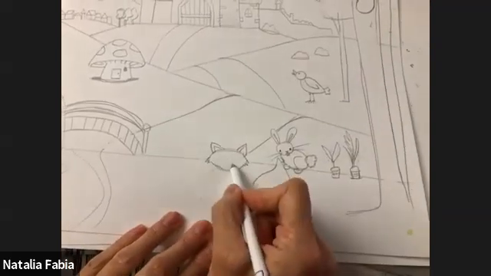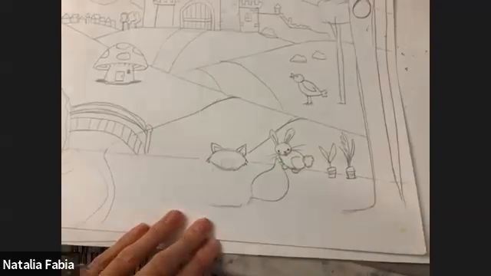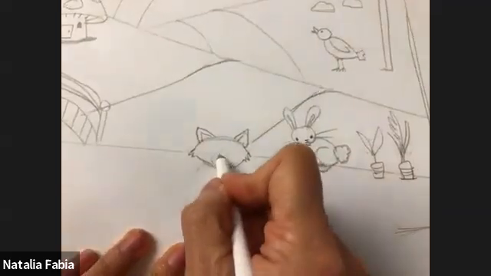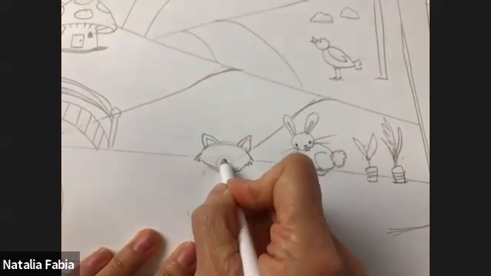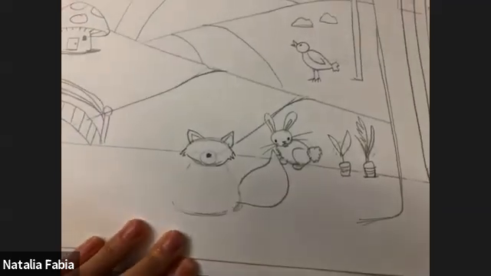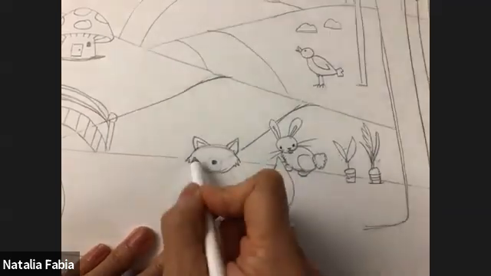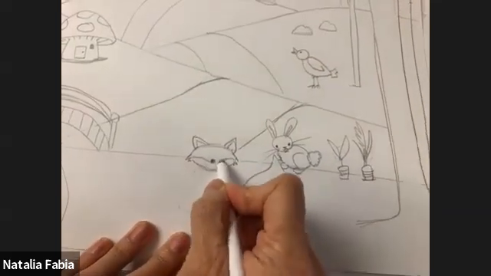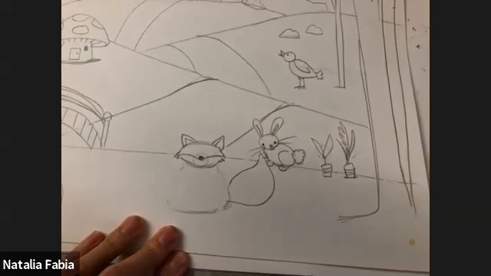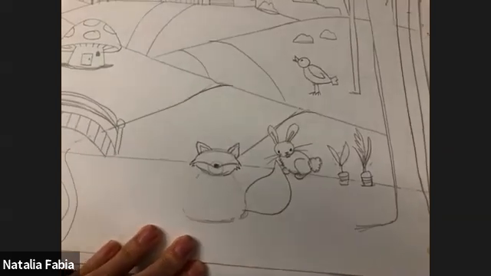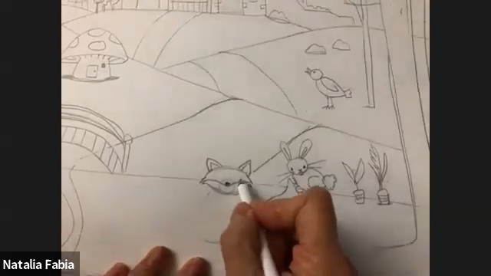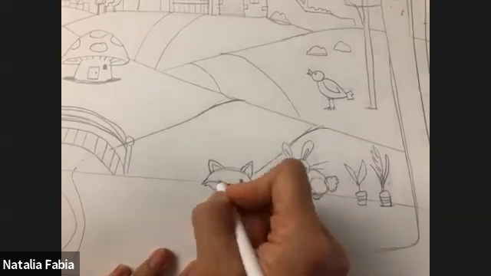I'm going to draw a circle here. And then another circle for the nose to show that it's pointy. I'm going to draw this kind of curved V shape like this. That's great, honey. We'll show everyone in just a minute. And do some eyes.